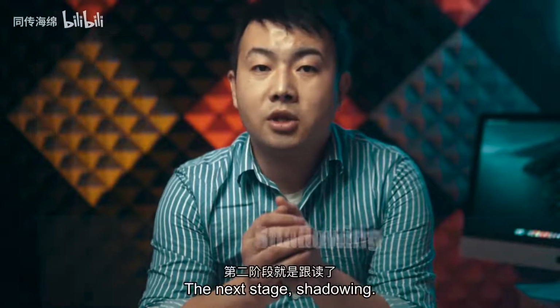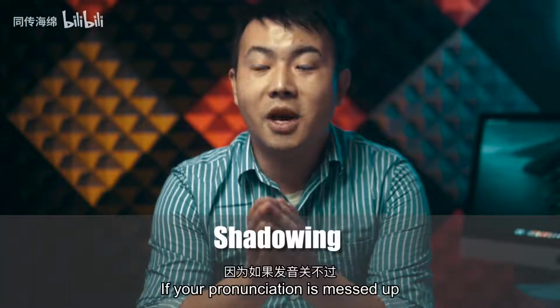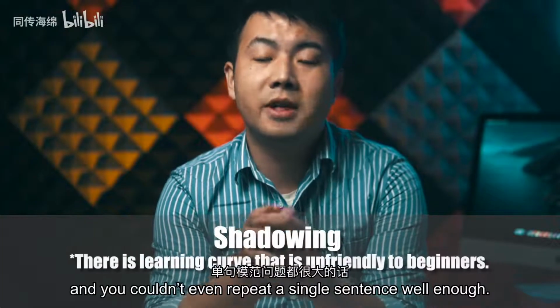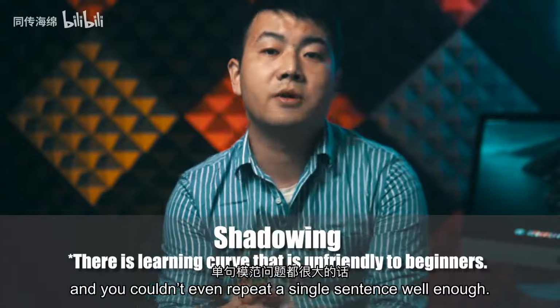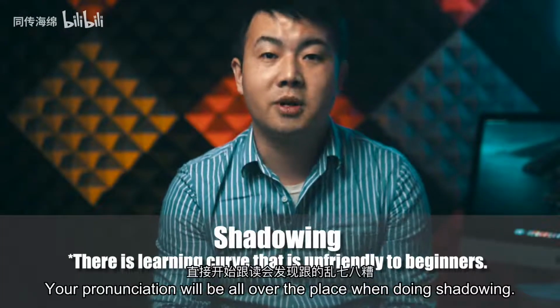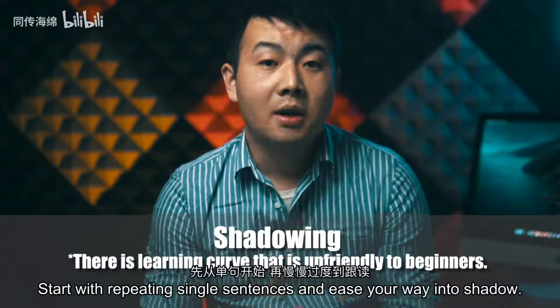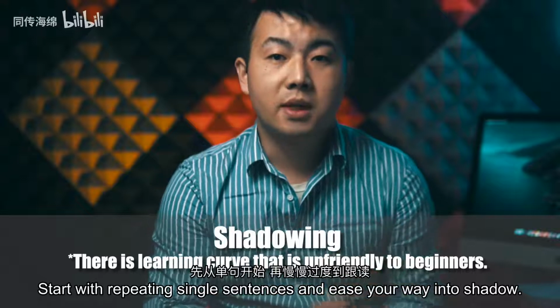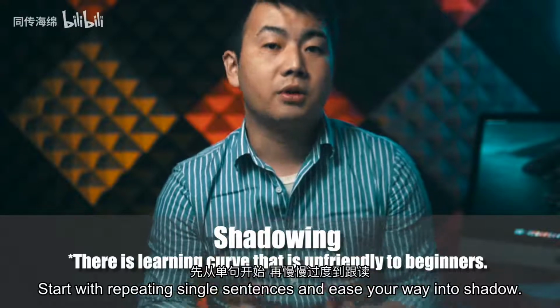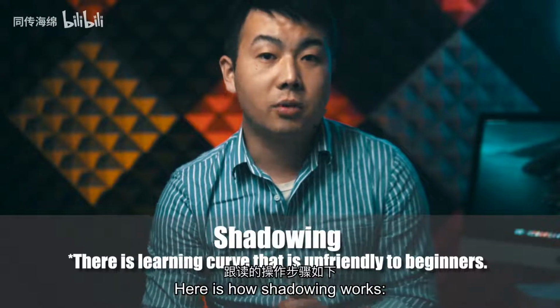The next stage, shadowing. Why is it the next stage? If your pronunciation is messed up and you couldn't even repeat a single sentence well enough, your pronunciation will be all over the place when doing shadowing. So basics are very important, remember? And start with repeating single sentences, an easier way into shadowing. And here's how shadowing works.